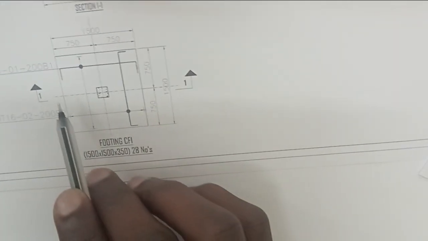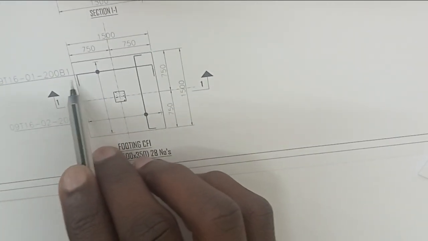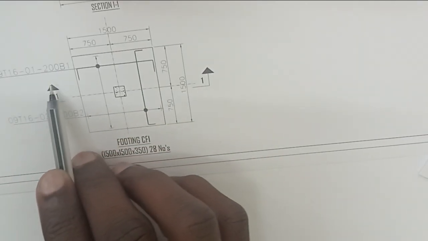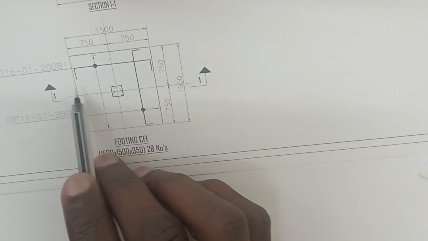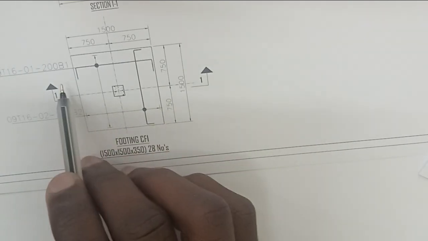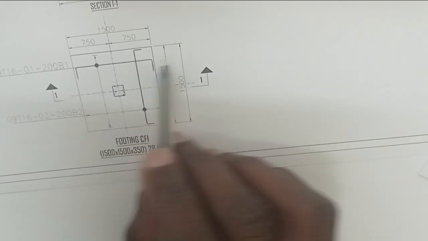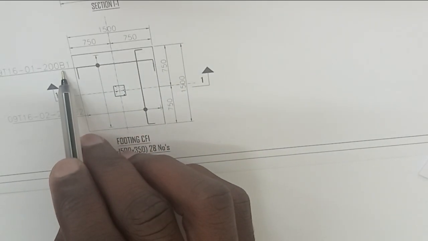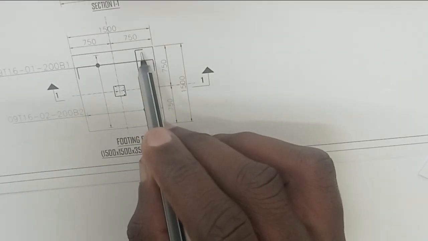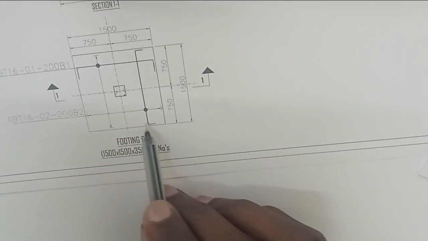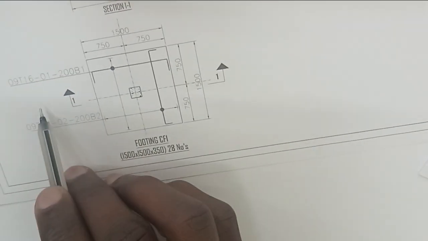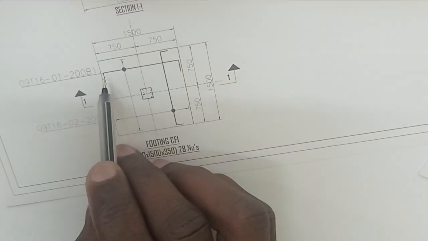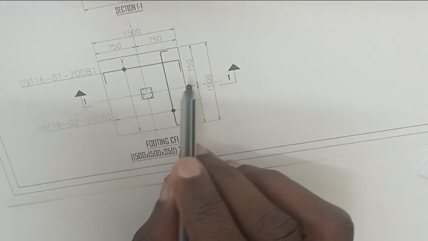Also from this plan, as you see, it shows how the reinforcements are arranged. The reinforcement for column footing is arranged in perpendicular directions. These are reinforcements placed horizontally, which are represented by bottom one, and this one is reinforcement placed vertically, which is represented by bottom two. Now let's check the reinforcement detail for bottom one, which are the horizontal reinforcements.